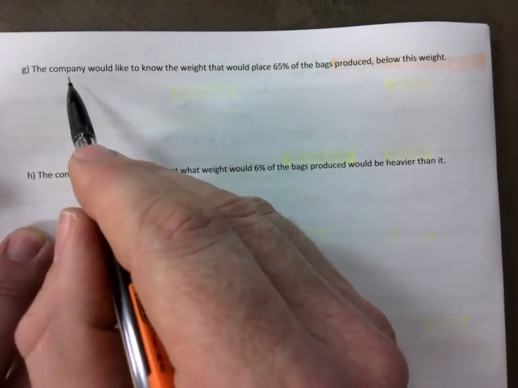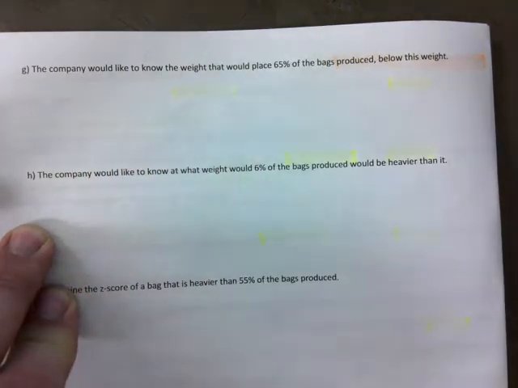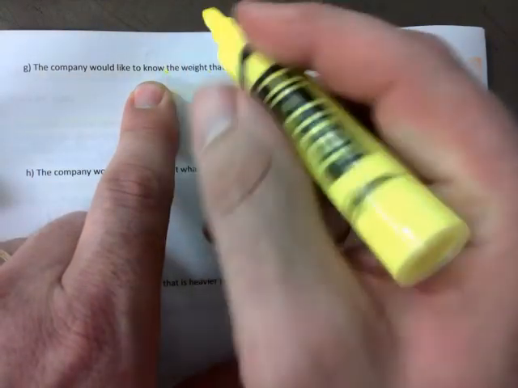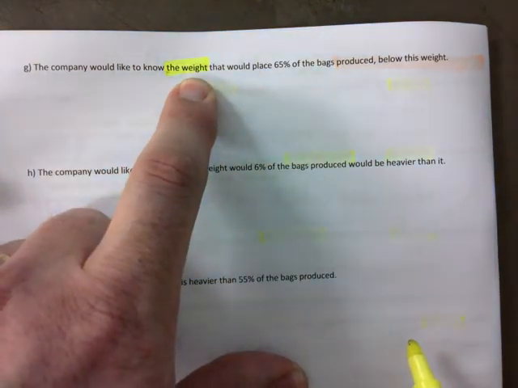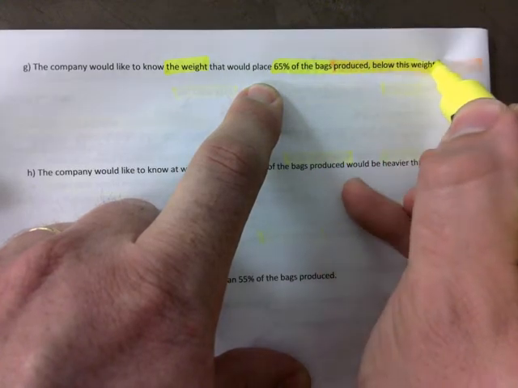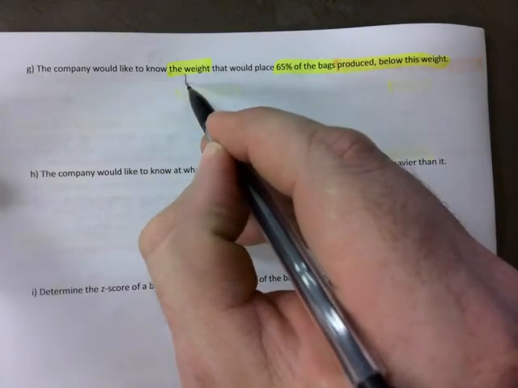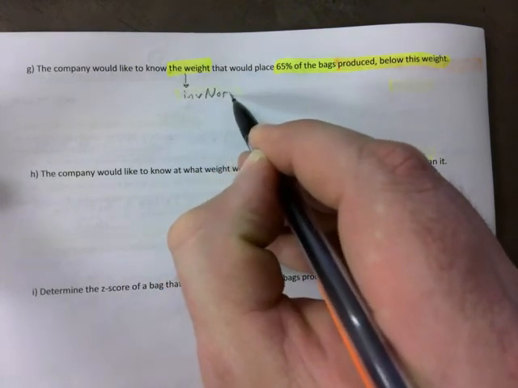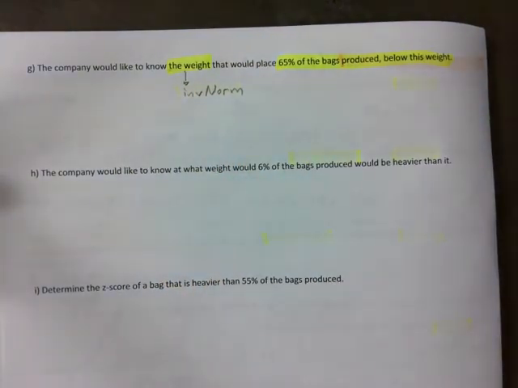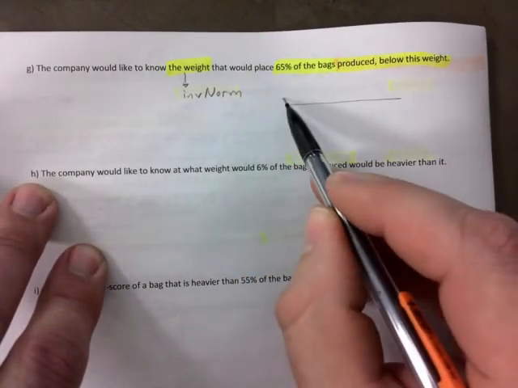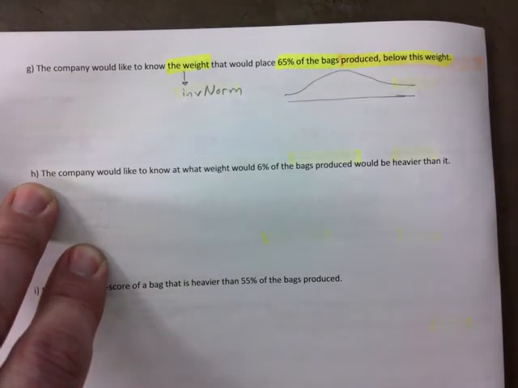Page 18, okay, please. The company would like to know the weight, not the percentage. The actual weight that would place 65% of bags produced below this weight. You got to use inverse norm. You got to use that one because they're asking you to figure out the actual weight. Can you just do a small little bell curve there?